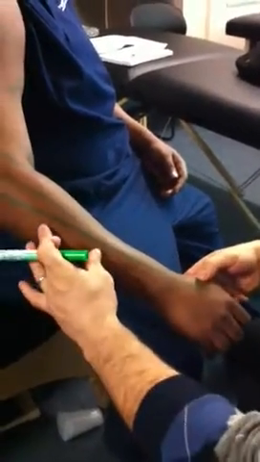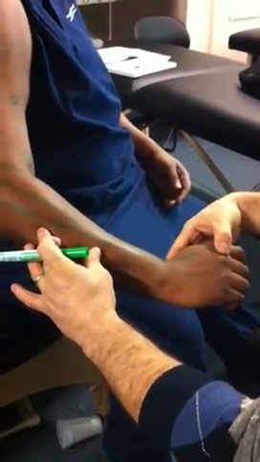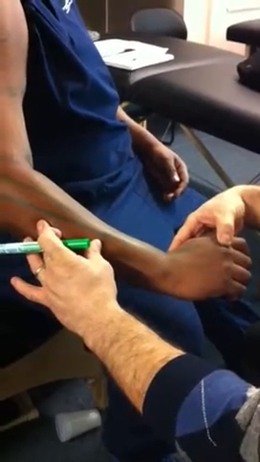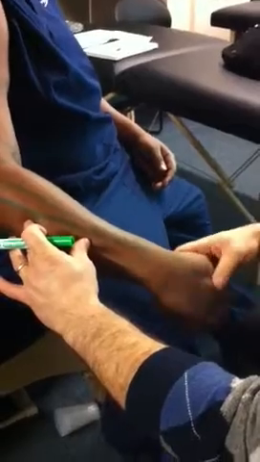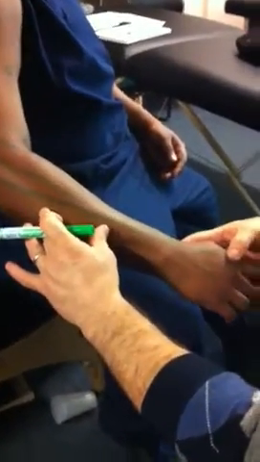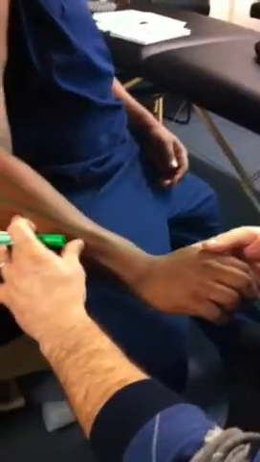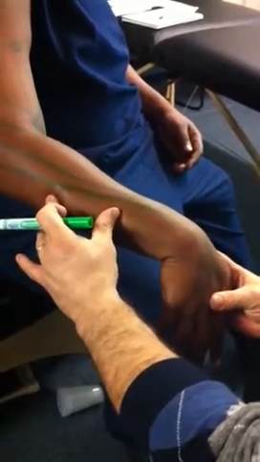So when we contract this muscle, we have extension of the wrist and also radial deviation, or in some books they say abduction. We know that the wrist has extension, flexion, ulnar and radial deviation. So this muscle does extension and radial deviation. If you need to stretch this muscle, you do flexion and ulnar deviation.